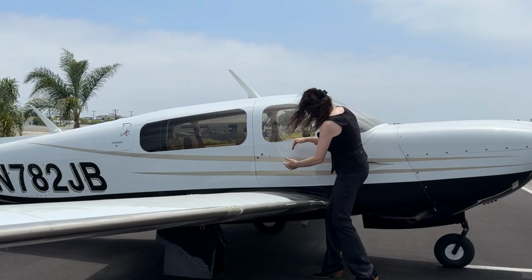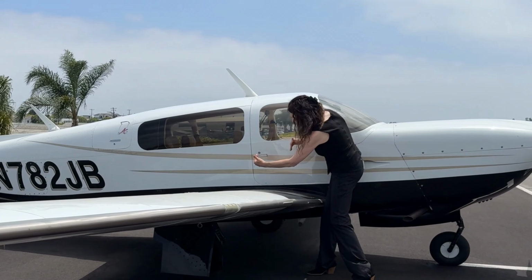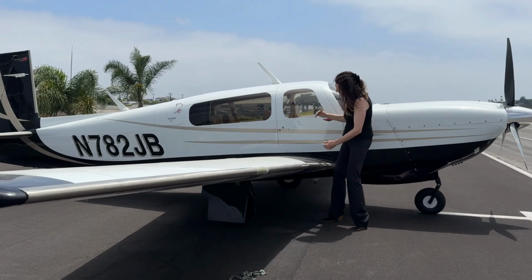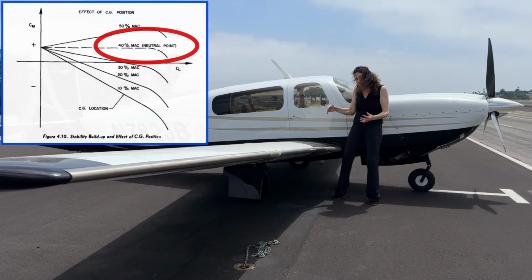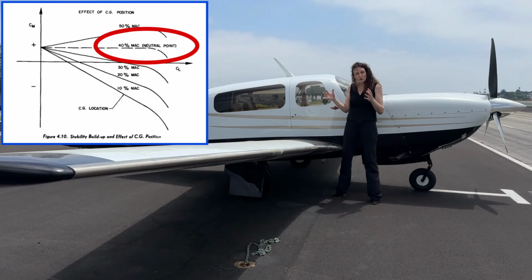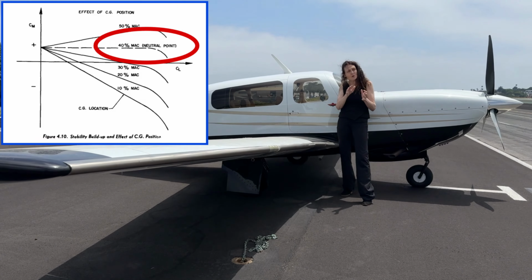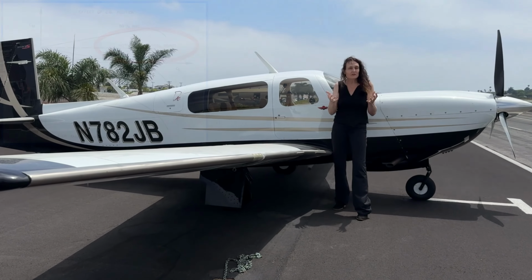So as the center of gravity pushes back, it is getting closer to where the wing lift is. So when it gets back to the point where it's about 40% MAC, that's what they call the neutral point, and it's pretty much uncontrollable. You pull back and the plane just wants to keep going up. So you actually don't have any feel for the airplane.